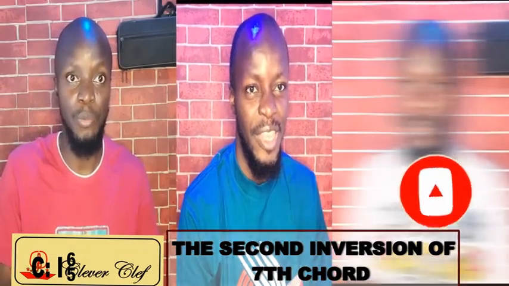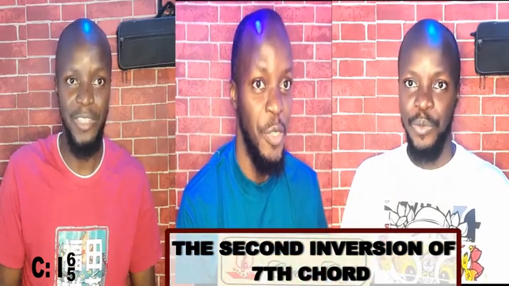Remember, you can actually build it on any key, but in this context, we are building it on B flat major. So if we want to build it on C major, it's going to be E, G, B, and C, right? You can also invert this further, so that you have the second inversion. So the second inversion will look like this.